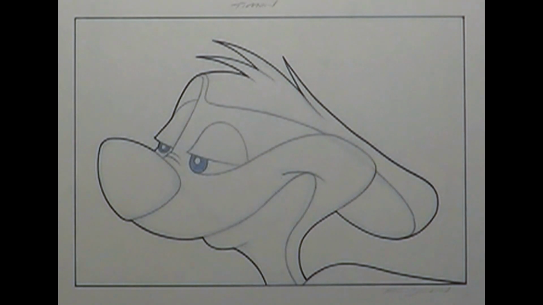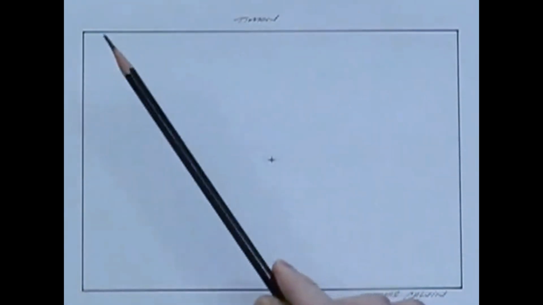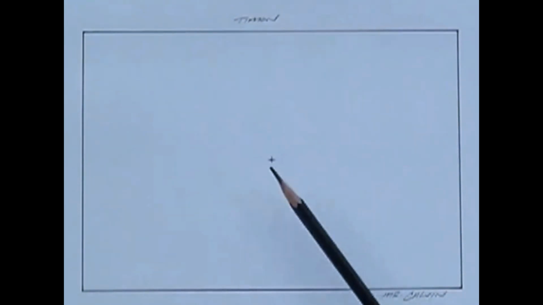So grab your pencil, your eraser, and get ready for some fun. Let's draw Timon from The Lion King. Okay, I'm all set up, ready to draw Timon from The Lion King. Now I have this border which is 8 inches wide, 5.5 inches tall. Got my title, got my name, my reference point, and I'm ready to draw.